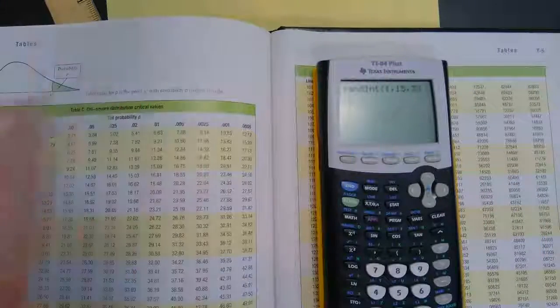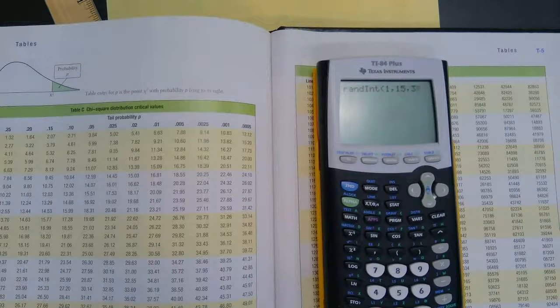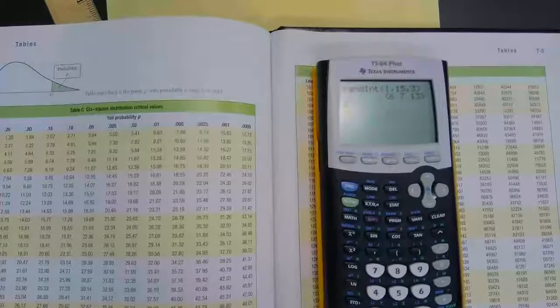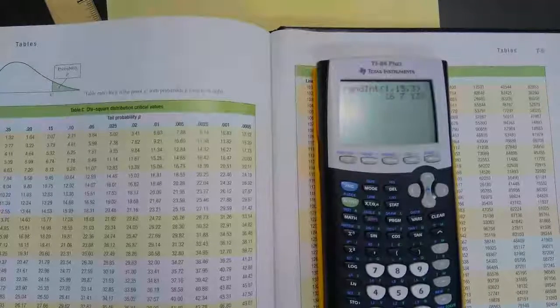I've numbered each student from 1 to 15, assigned them by alphabetical order. Close out the parenthesis and hit enter. And so if I wanted to do some sort of experiment, I would pick student number 6, student number 7, and then student number 13. That, in my opinion, is the best way to randomly pick 3 integers.